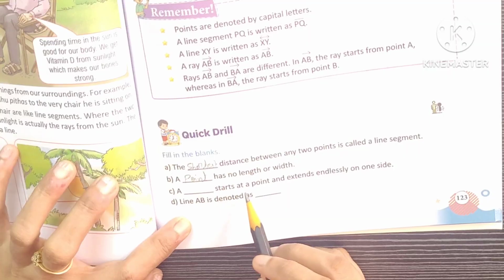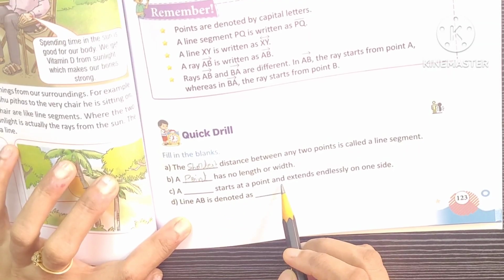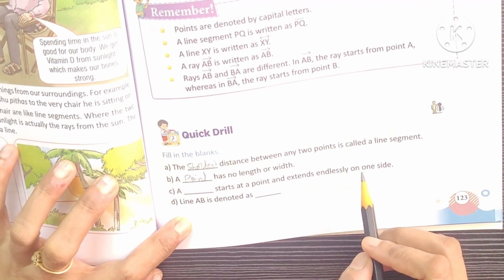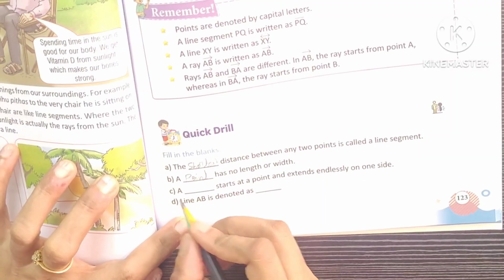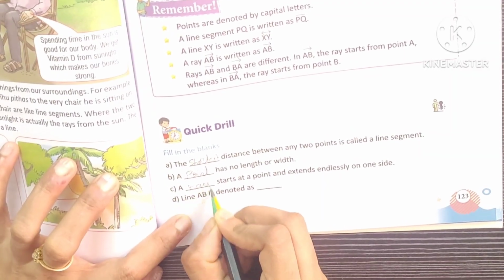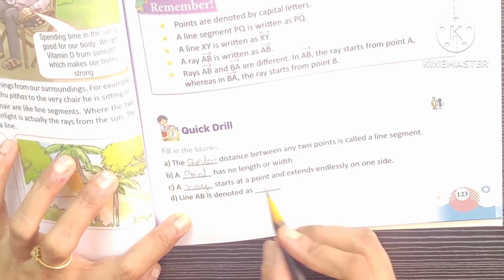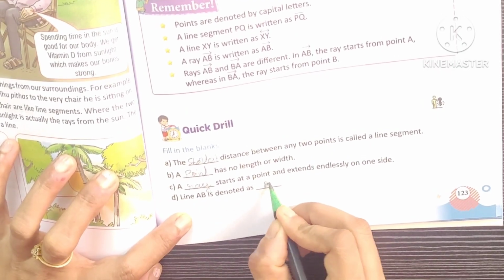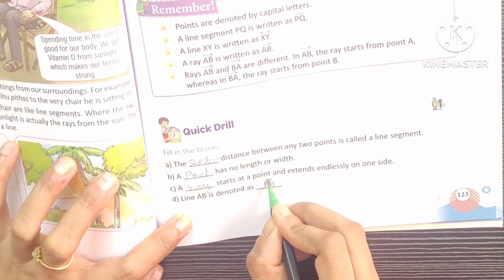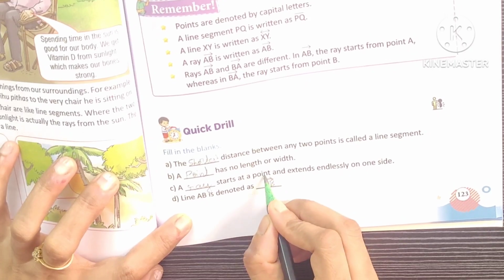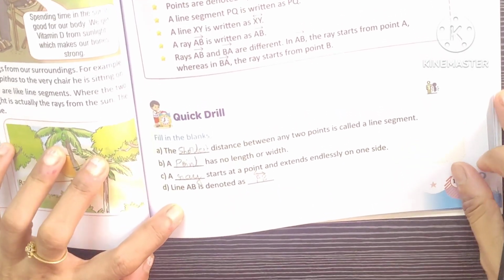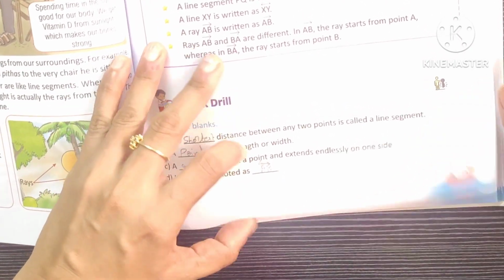A dash starts at a point and extends endlessly on one side. A ray. A line AB is denoted as AB. Understood?